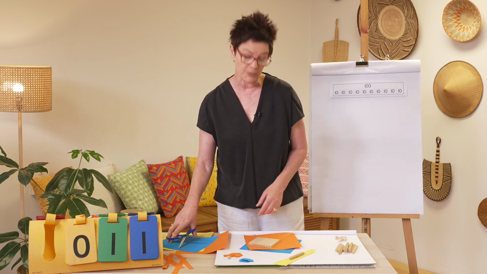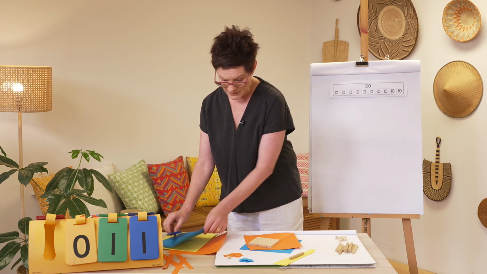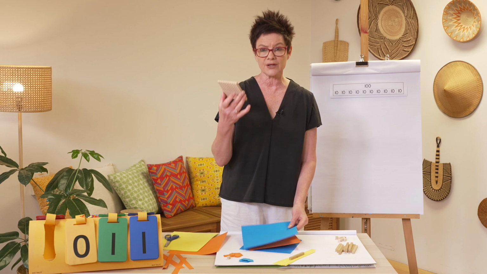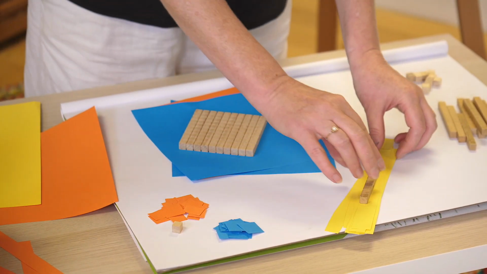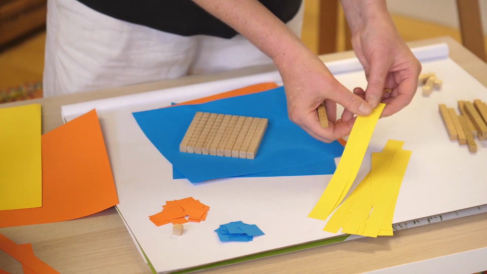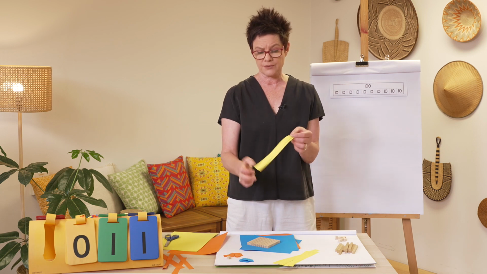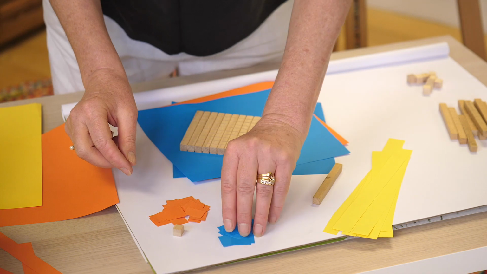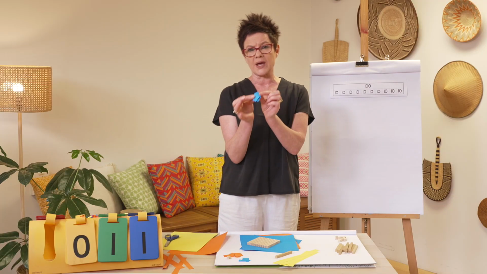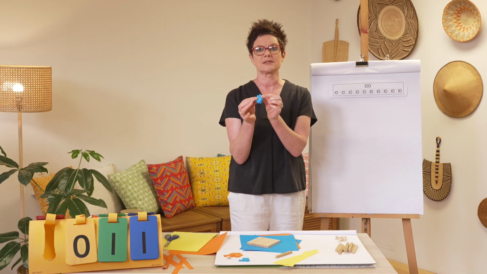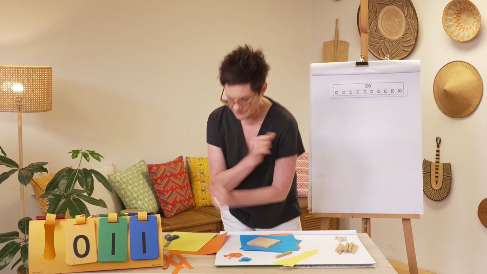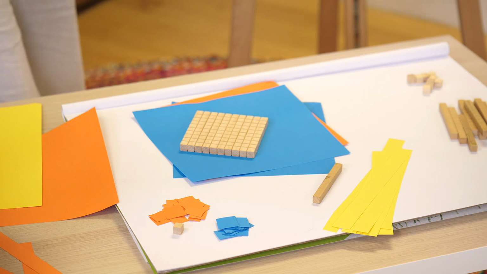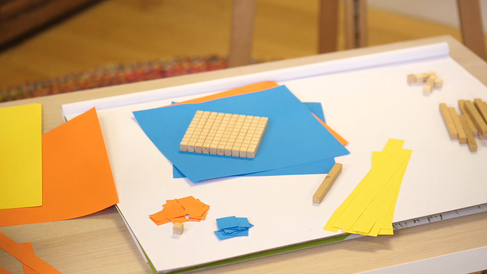So let's recap. I've made a square for my hundreds. I've made long strips of paper for my tens, and I have made lots of little squares for my ones. All right, time for you to get crafty and make your own hundreds, tens and ones.